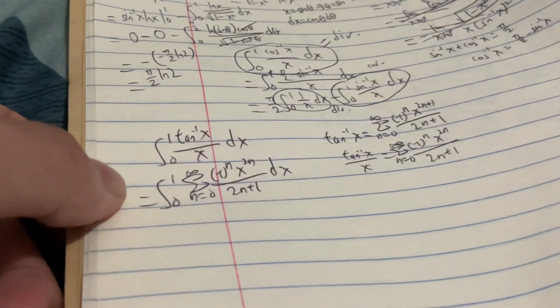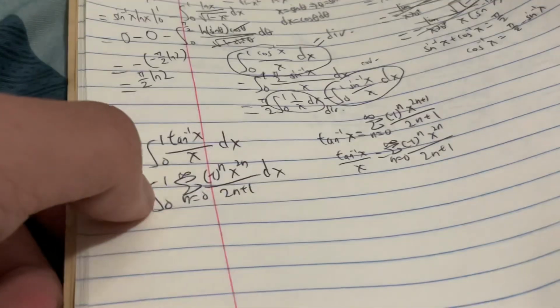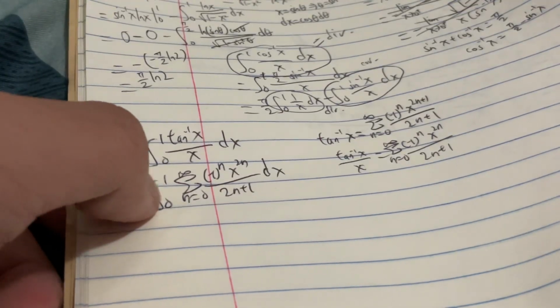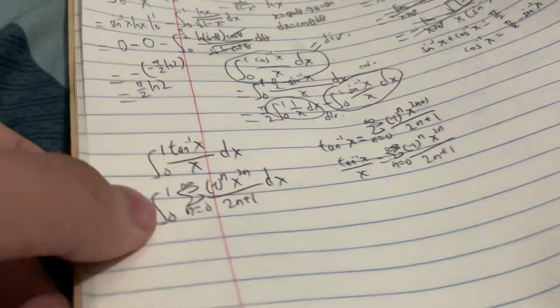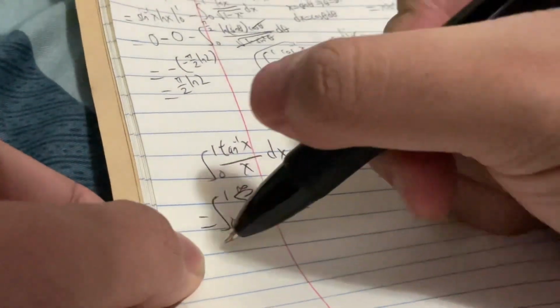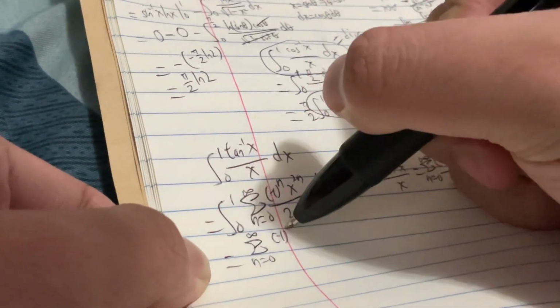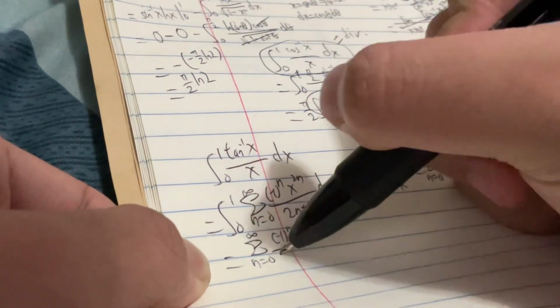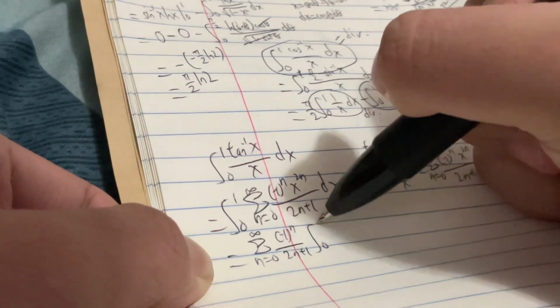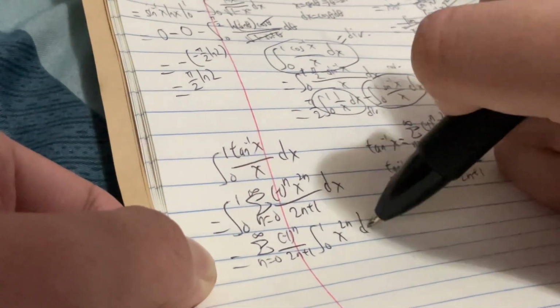After you switch the order between the integral sign and the summation sign, the integral is going to be convergent, so we can switch it. You get negative 1 to the power n over 2n plus 1, and then the integral from 0 to 1 of x to the power 2n dx.